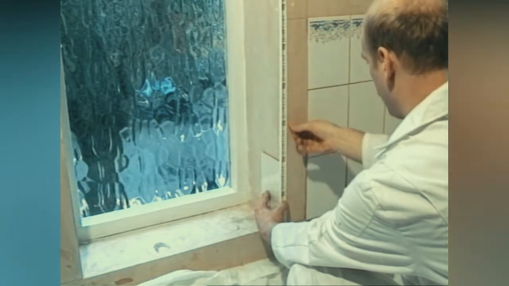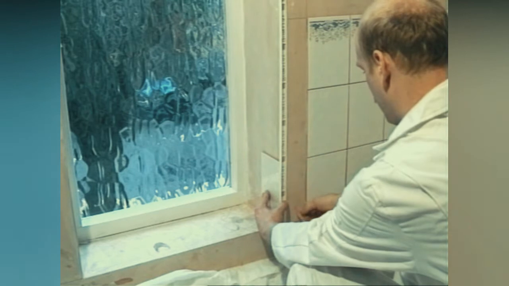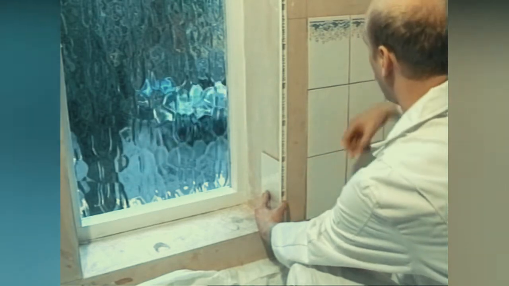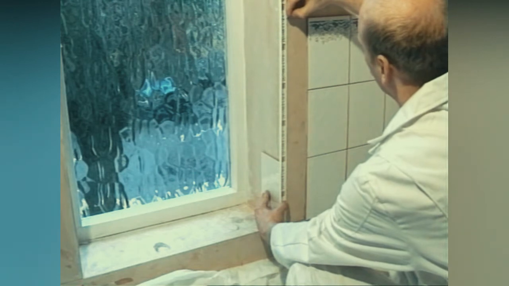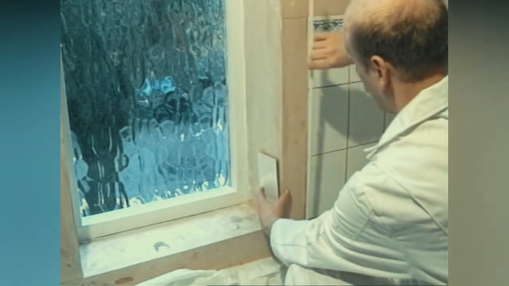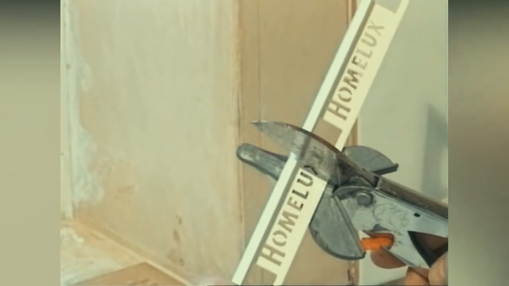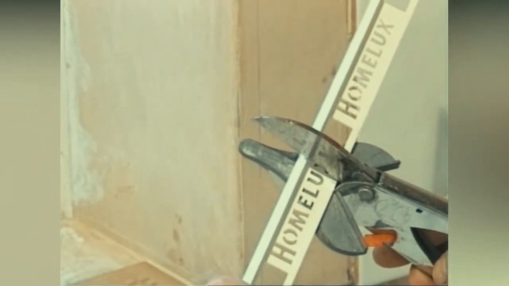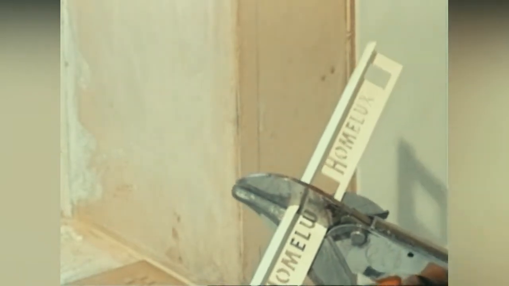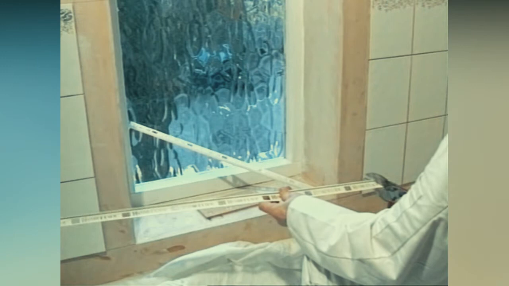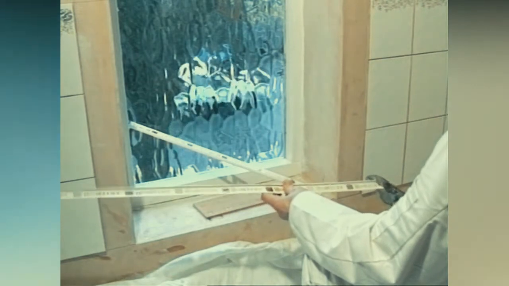Mark the vertical finish point and the horizontal point. Cut the trim to length. On another piece of trim, cut another 45-degree angle.